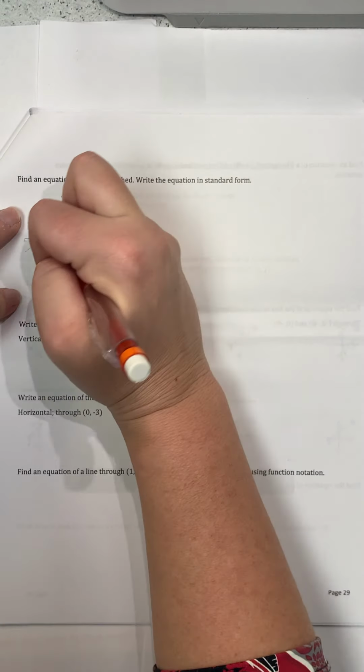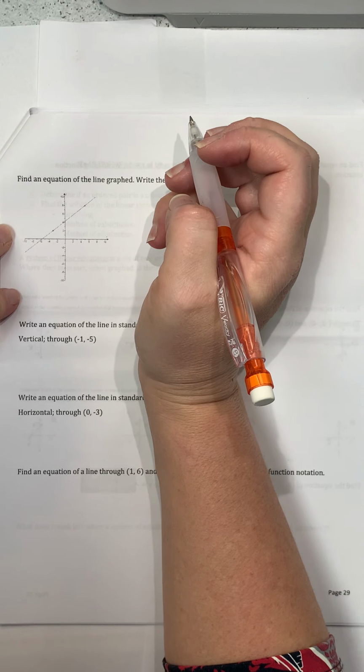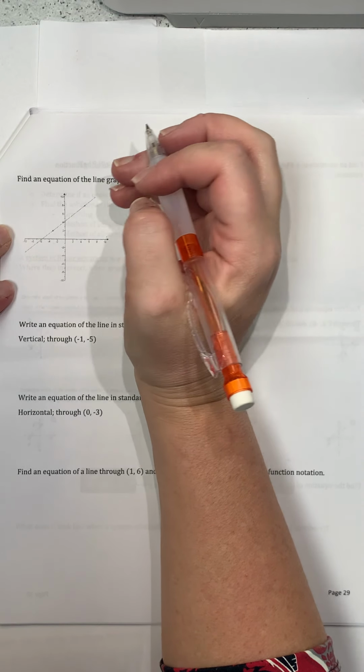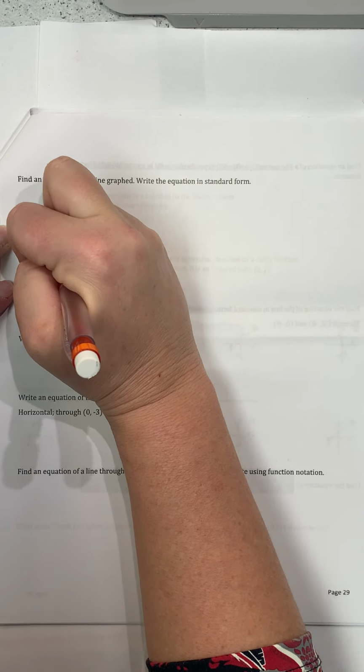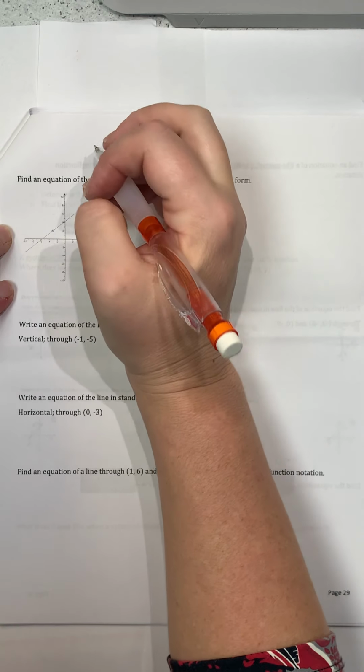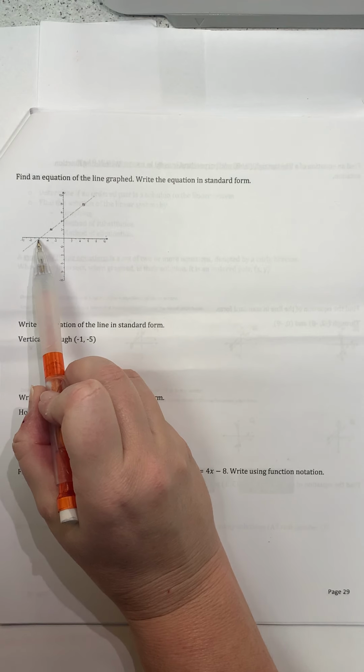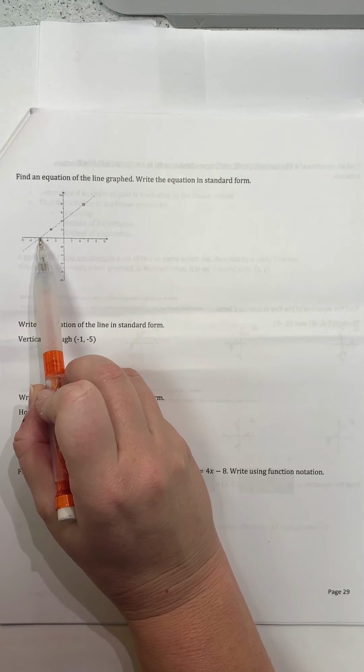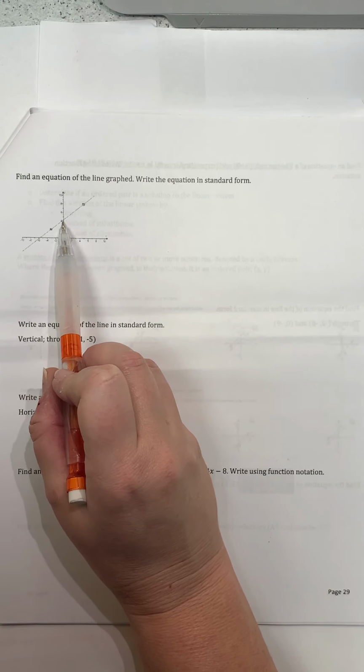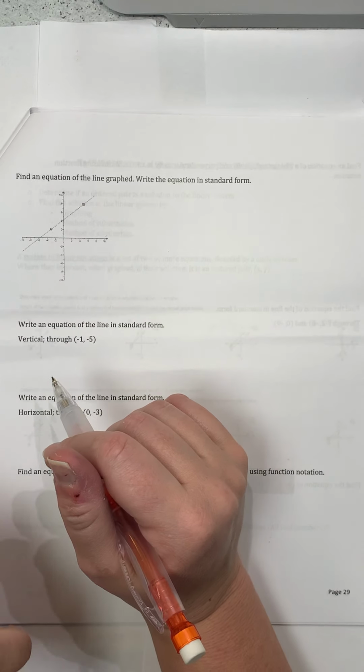Well, I know it's kind of hard to see here, but I did give you a couple of points. So I gave you this point and I gave you this point. Because if you look really closely, this line doesn't actually go through -6 and it doesn't actually go through +4. So I can't use those. Those aren't actually points on there.